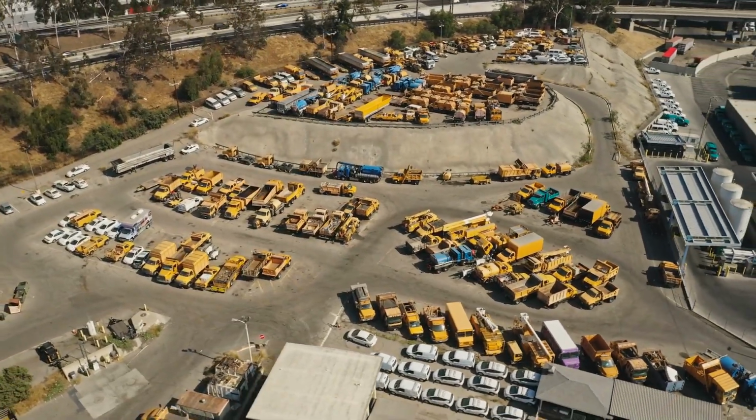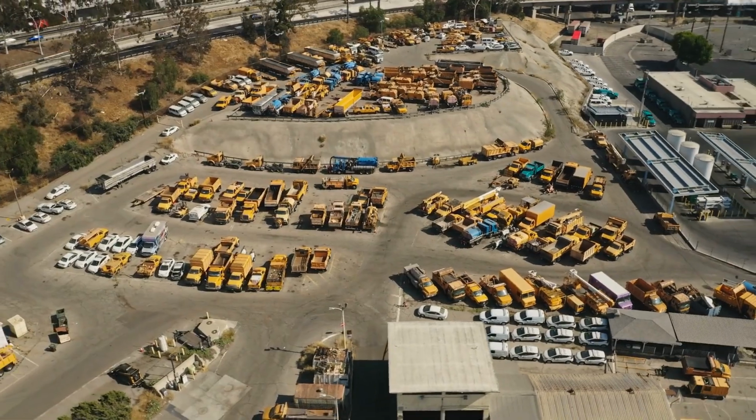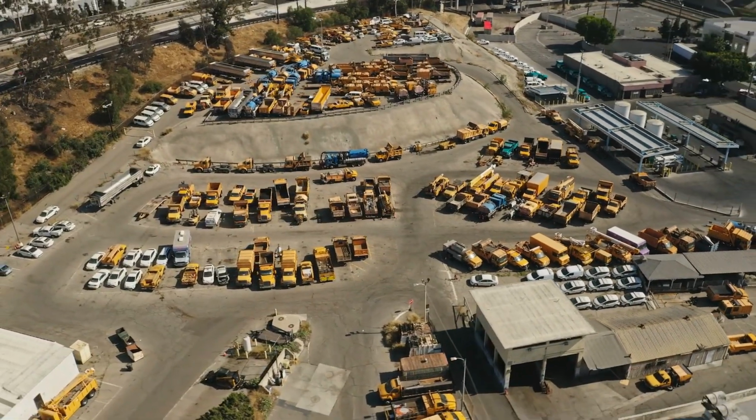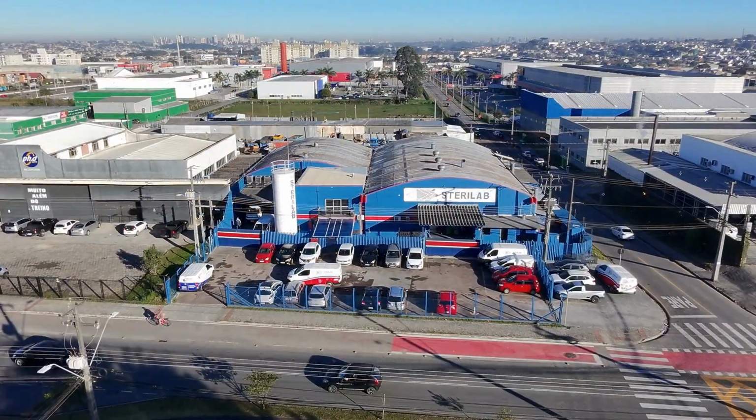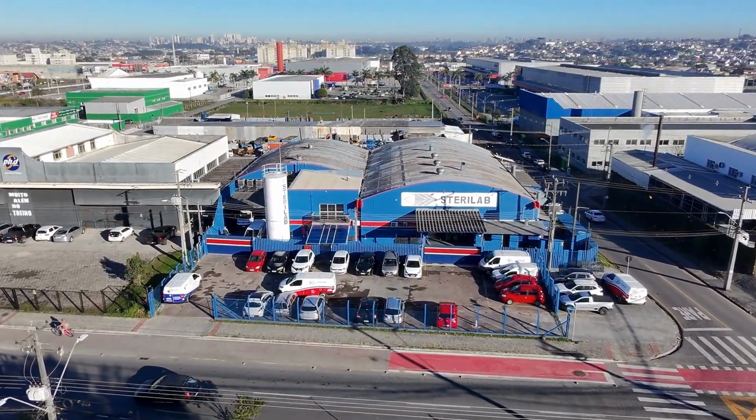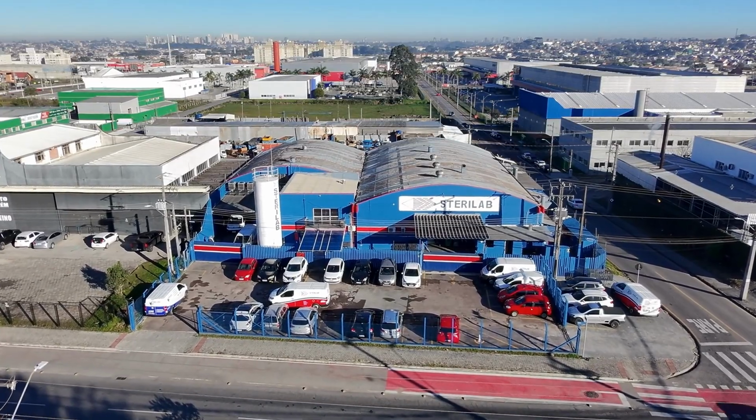Accrued revenues are the opposite. These are revenues a company has earned but not yet received cash for. Say a consulting firm completes a project on December 28th, but sends the invoice on January 5th.